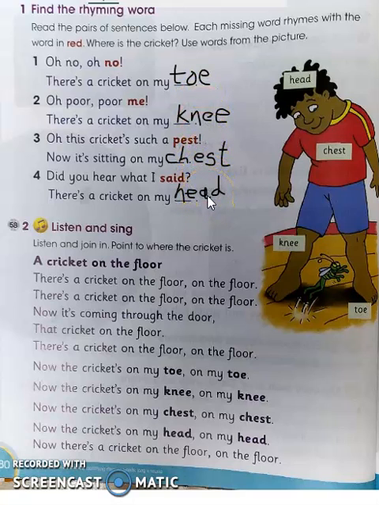Alright. That's it for today, second standard. Enjoy yourself. And on Monday, I'll send you a lovely song, which is this one. And I hope you like it.